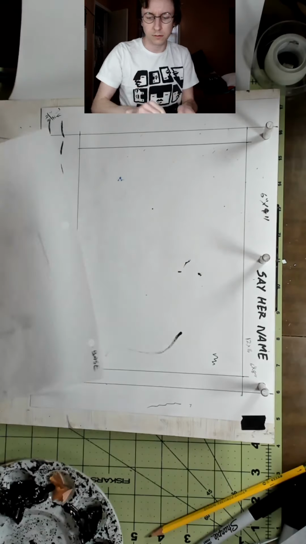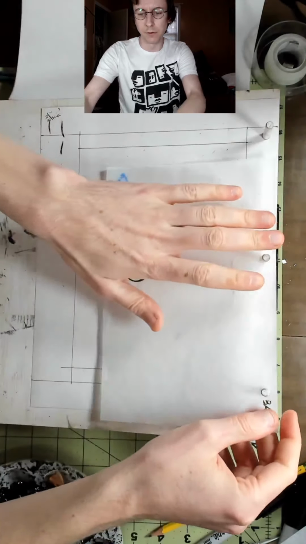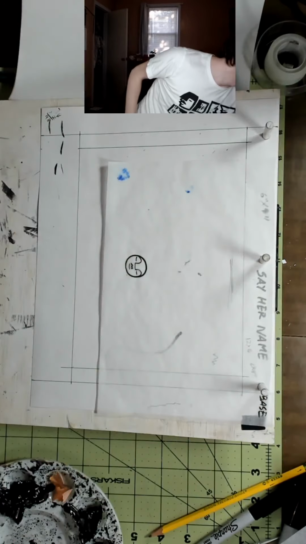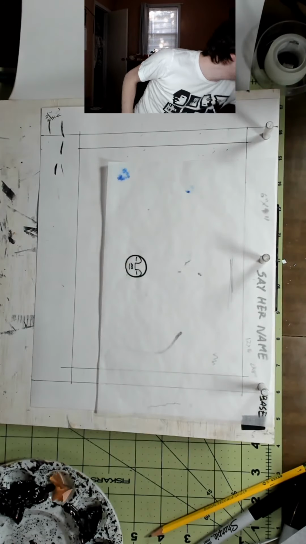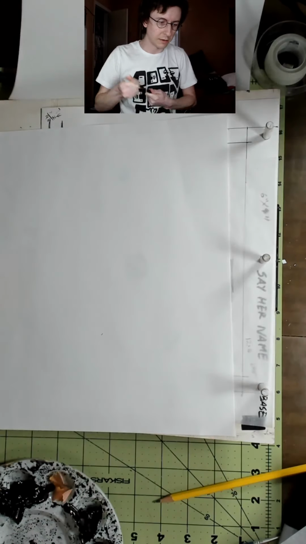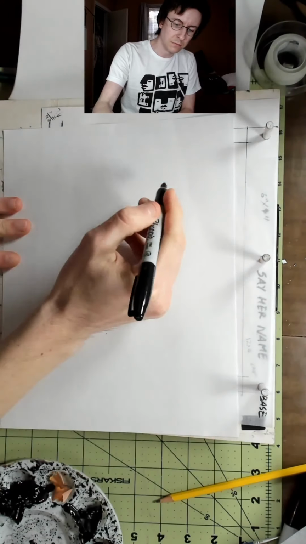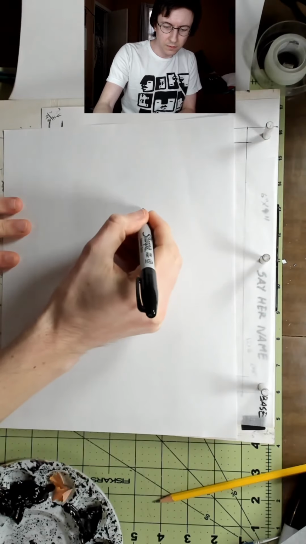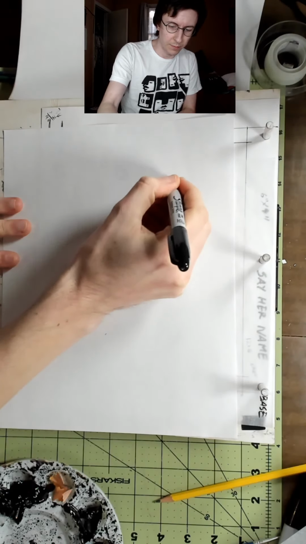We'll be doing another letter. It is time to do the T. So, with the T, I figure most likely to go up and over.